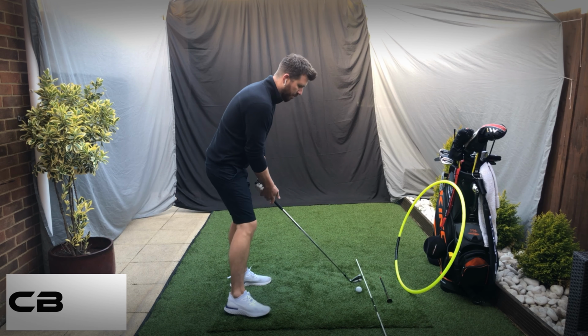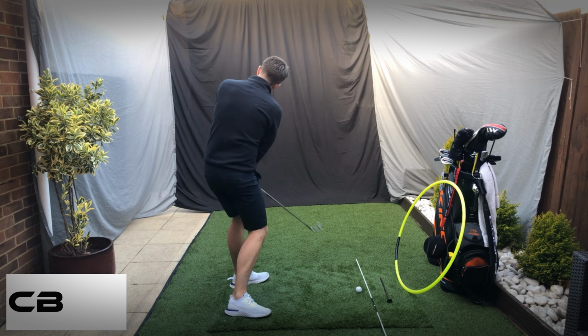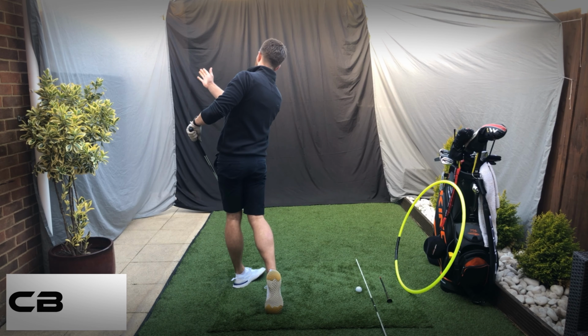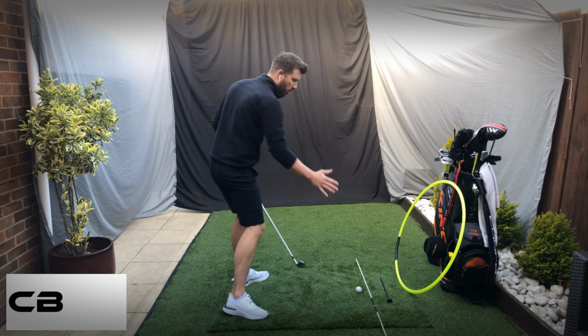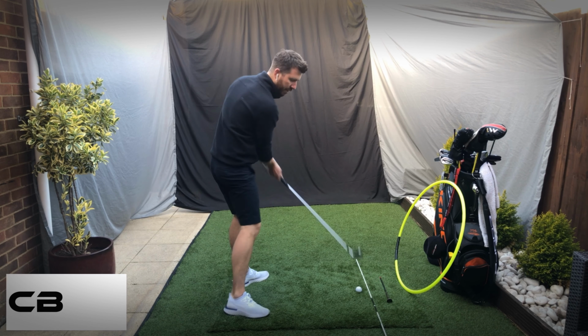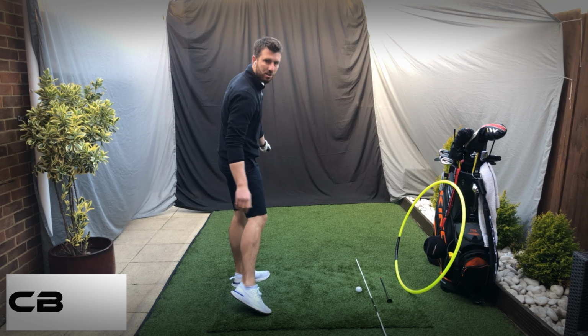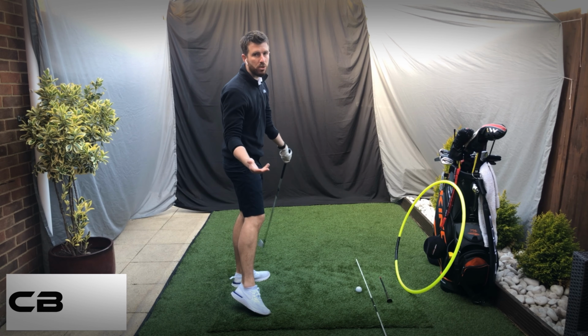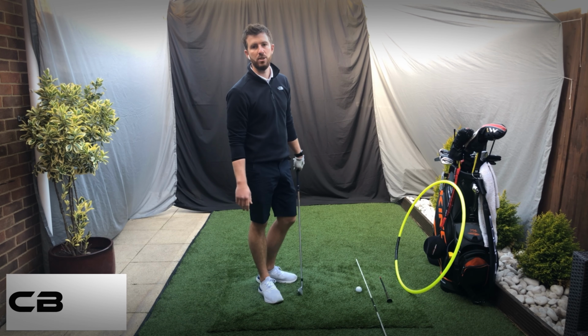So the feeling would be that you're swinging to that left hand side. You can see there I'm swinging more across my target line, but I'm holding that face off. I'm not allowing it to rotate and flip through, which is what some of you might be doing if you're turning it over a bit too much.